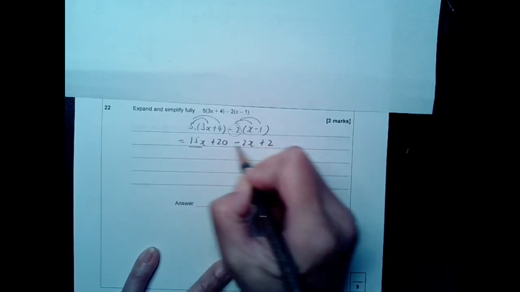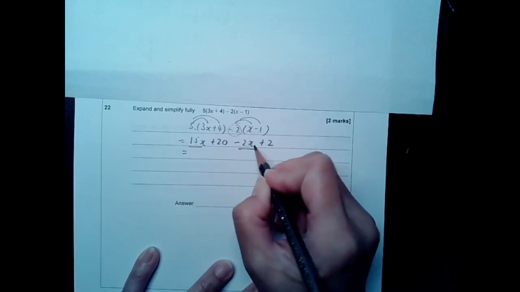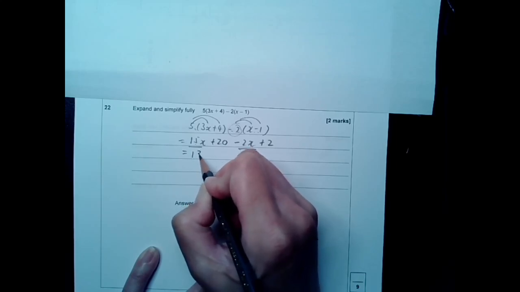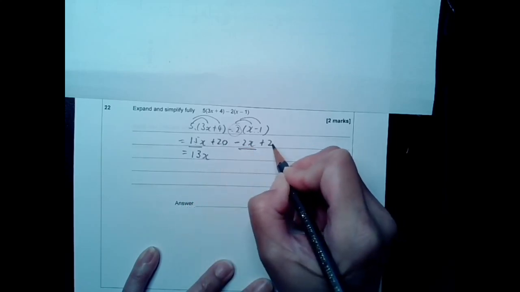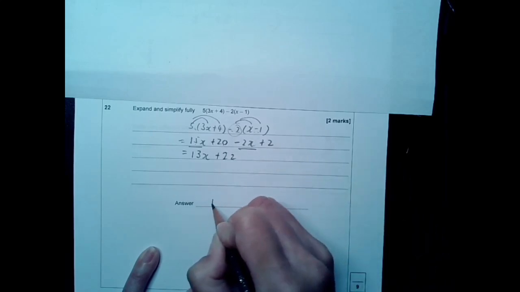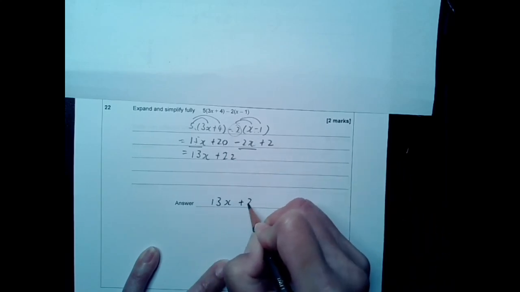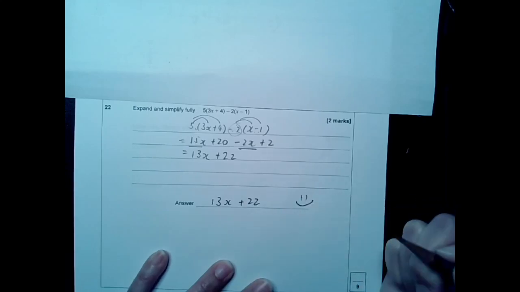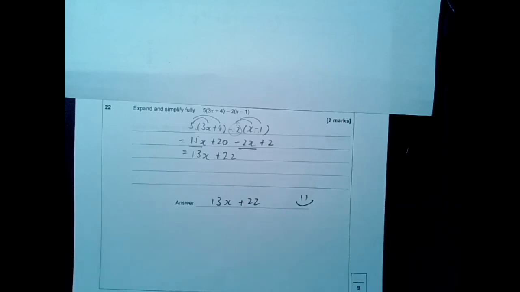So now we have to collect the terms, 15x, 2x. So that gives us 13x, and 20 plus 2 is 22. So the answer is 13x plus 22. Let me know how you feel about the question.